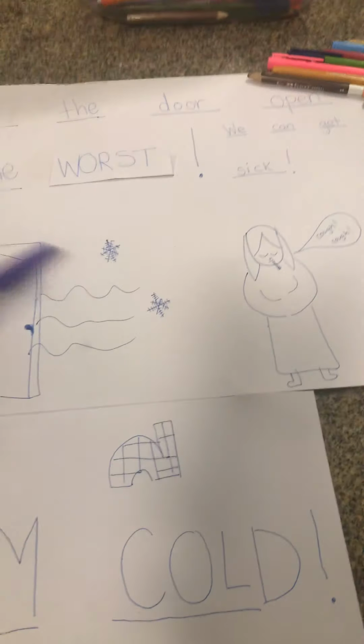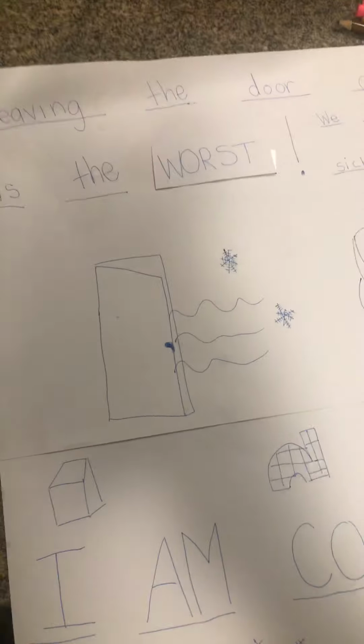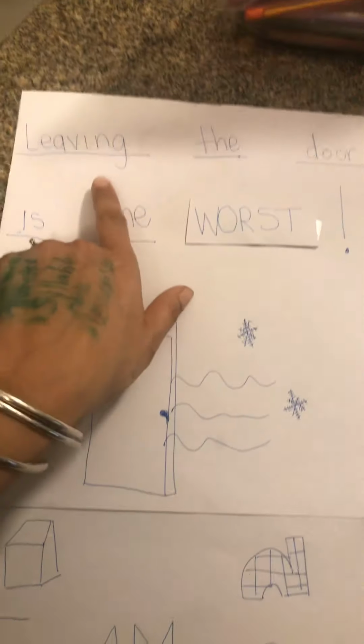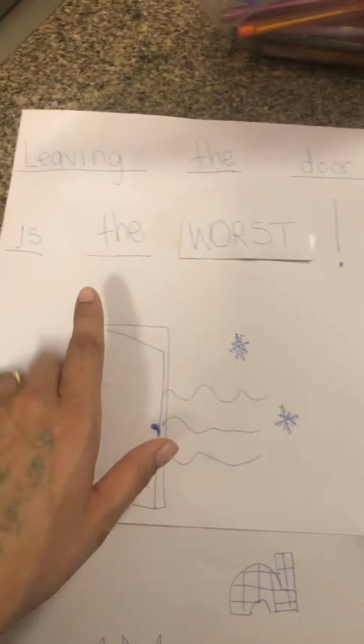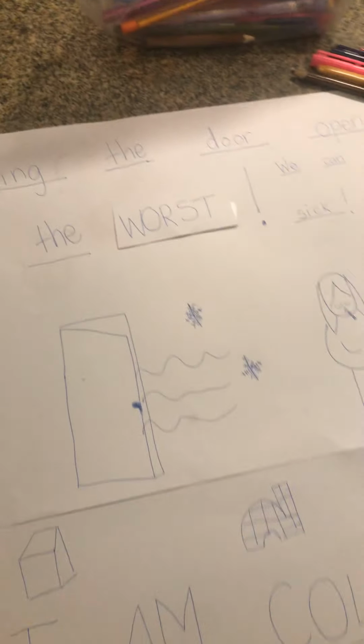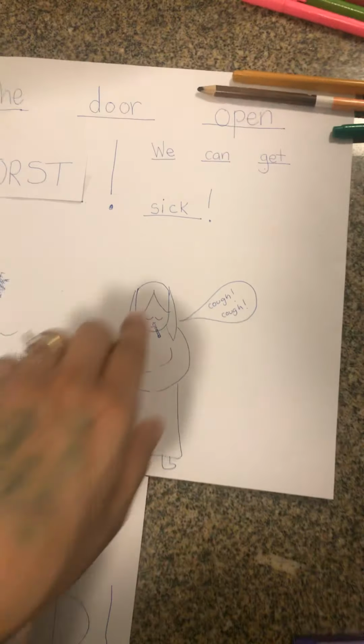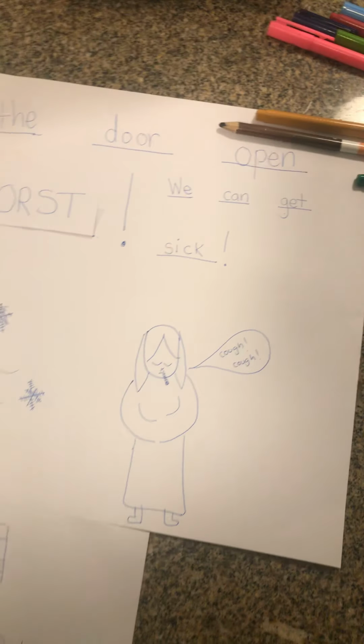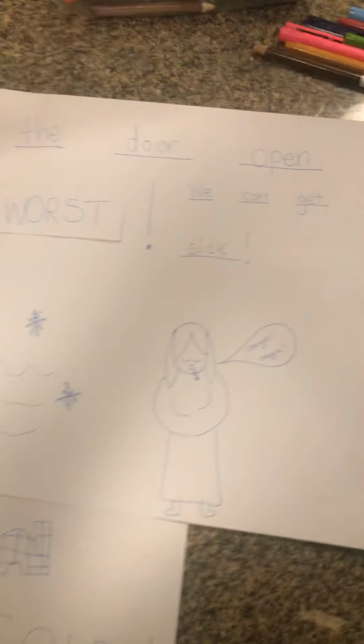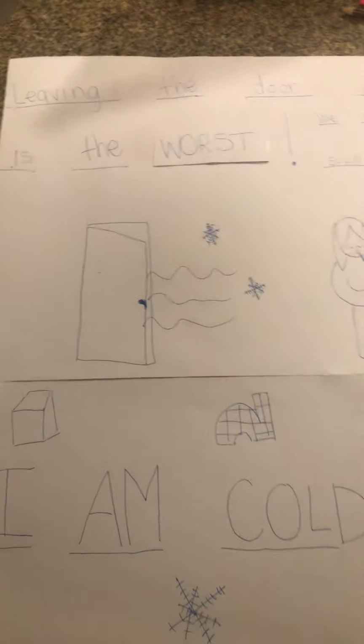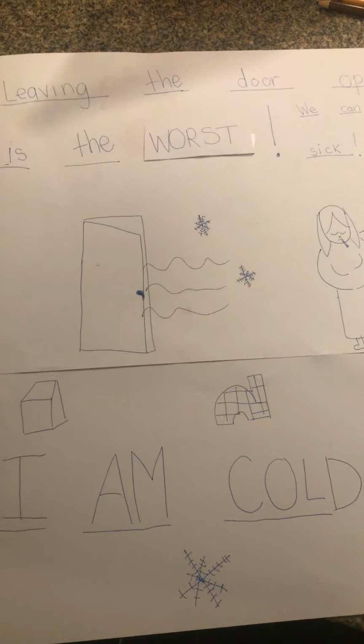So if you see, here's my poster. Remember, I started with my opinion right here. Leaving the door open is the worst. Then I added a reason. We can get sick. Then I started to see, are there any words or sentences or phrases here that I really want to stand out?